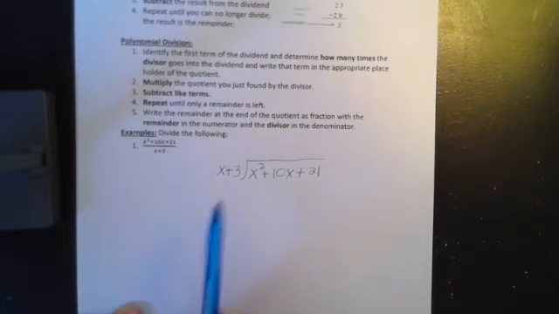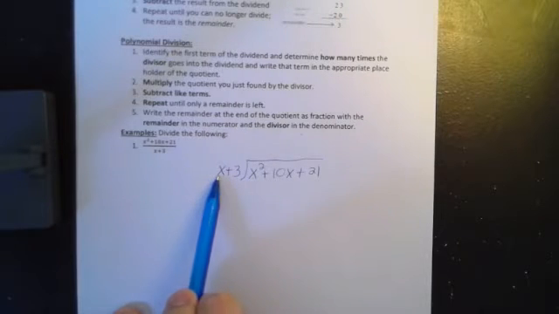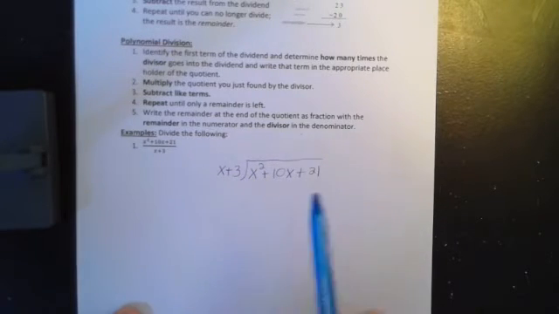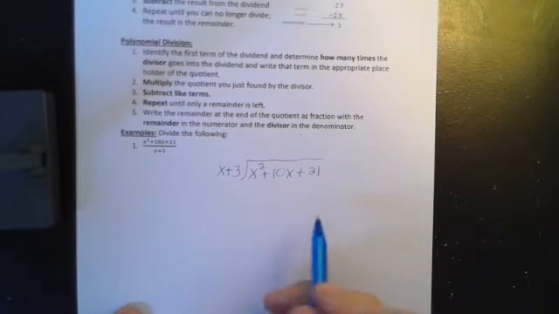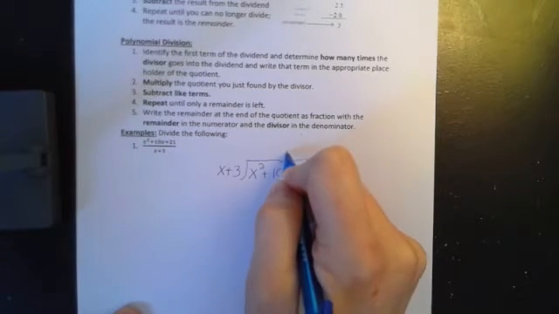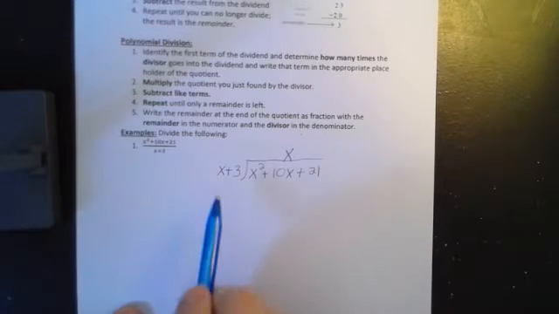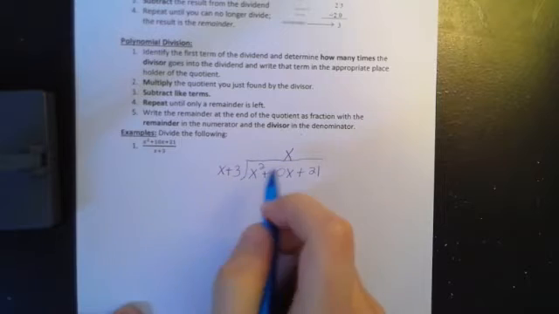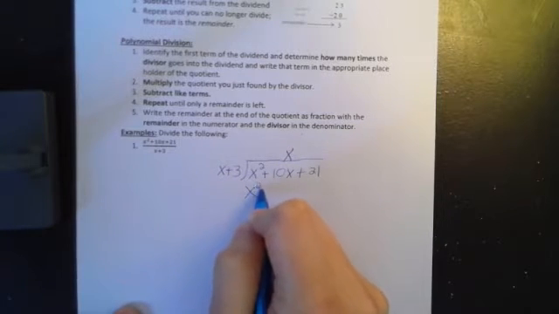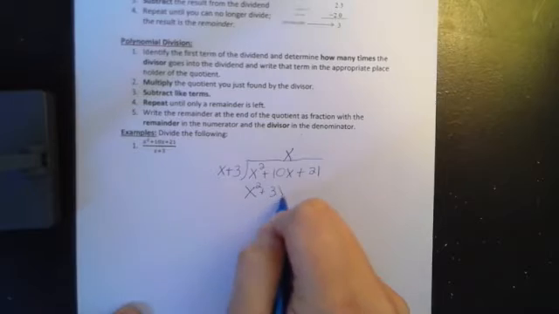We're asking ourselves, how many times does x plus 3 go into x squared? Well, what do you multiply x by to get x squared? You might say, I multiply it by x. So x is going to be your quotient. You put that above your linear terms. So you multiply by 1x. Now you multiply x plus 3 by x. So x times x is x squared, and then 3 times x is 3x.